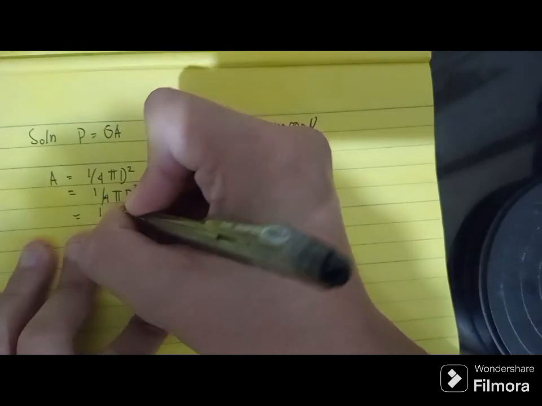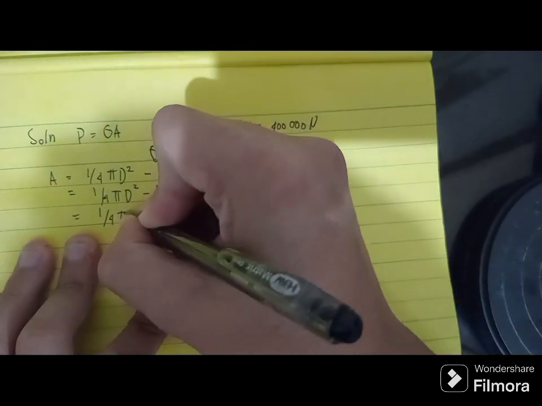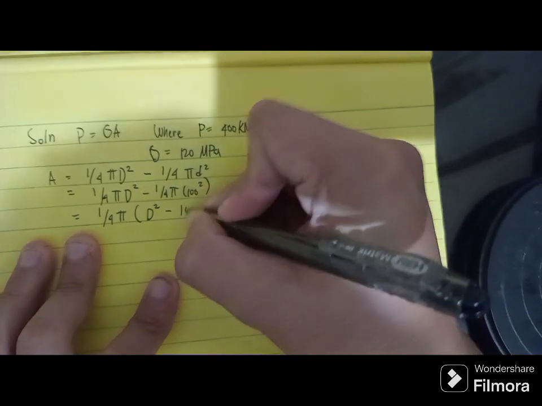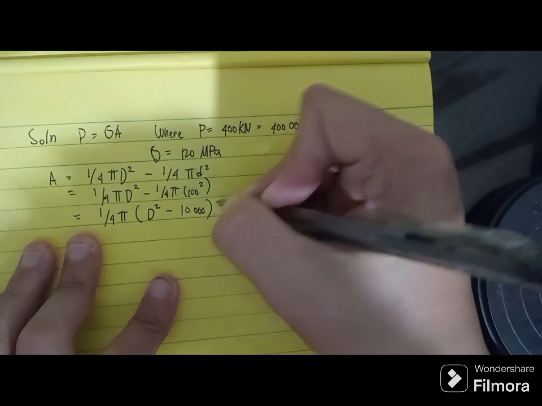Then you have 1/4 pi D squared minus 10,000.